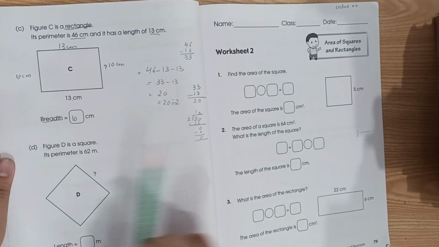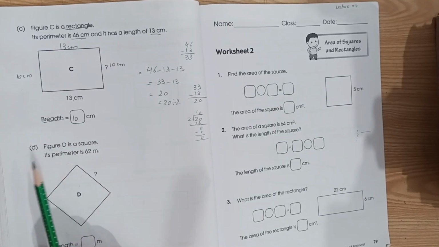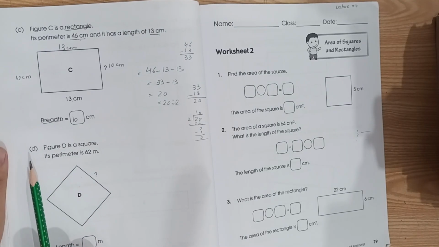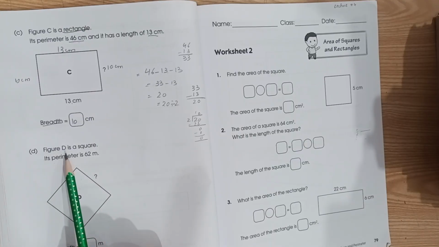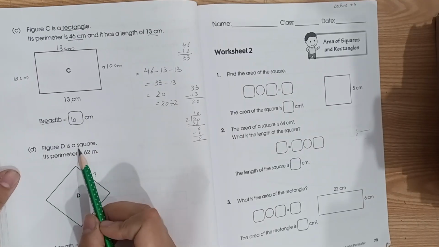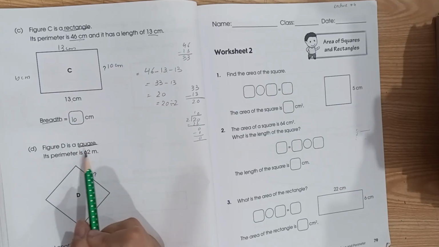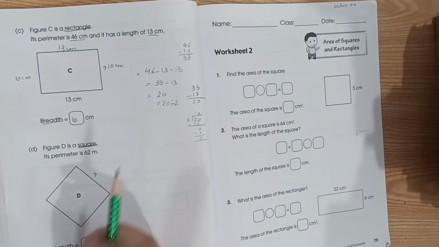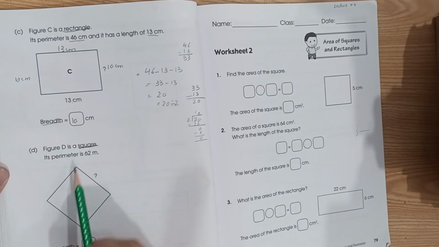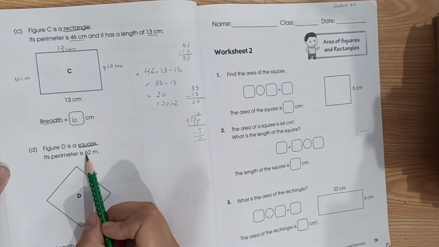Okay, now we just have to find the answer of figure number D. Figure D is a square. Underline this word so that it is much clear to you which method you are going to use in this topic. Its perimeter is 62 meter.